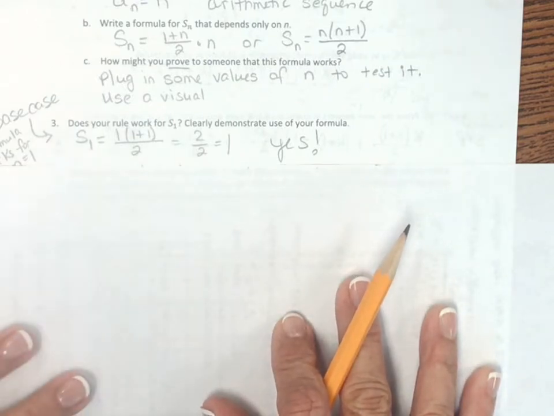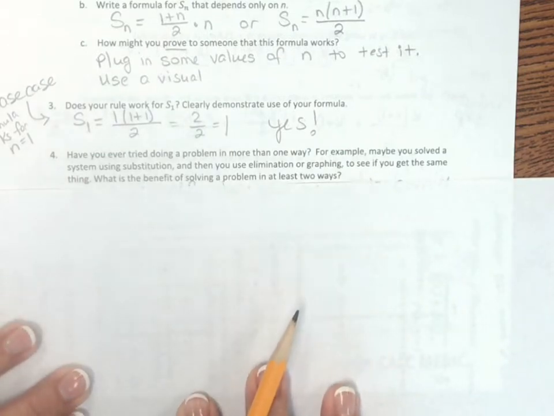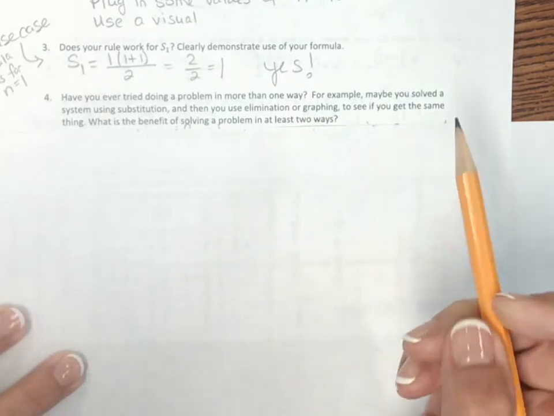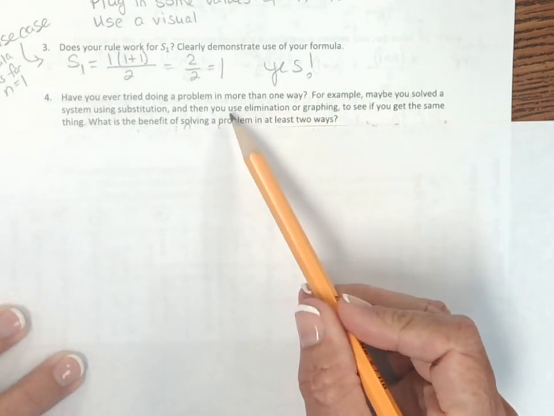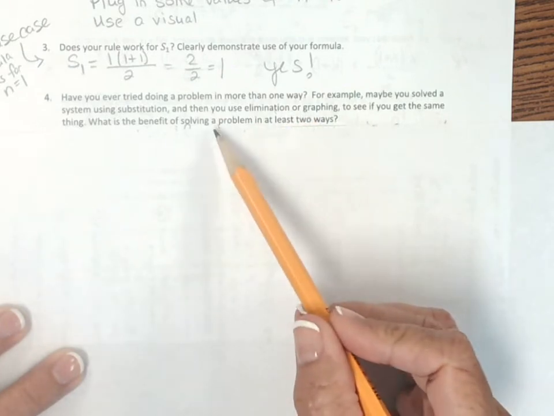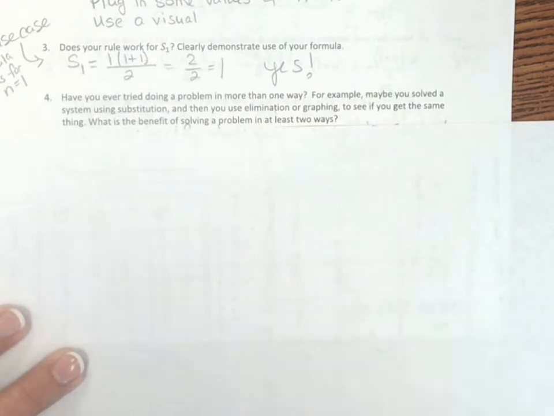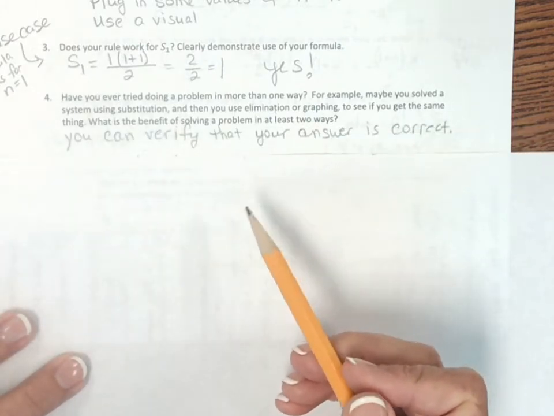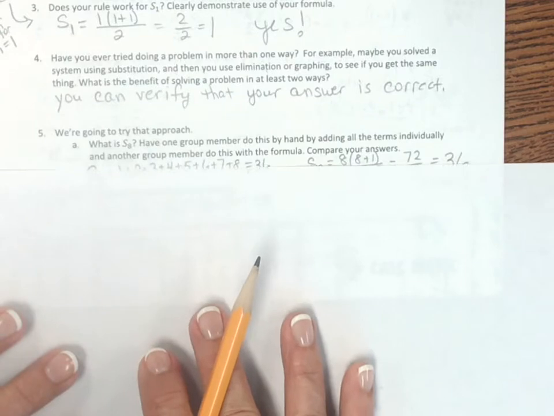Sometimes it's helpful to do it more than one way. That's what we're going to do now with our induction. And we've done this back in Algebra 2. When we had systems of equations, we would do substitution, we could do elimination, we could do graphing, we could do Gaussian, we could use a matrix, lots of different ways to get to the same answer. What was the benefit of doing that? Think back to why we would have you do that. Well, we can verify that our answer is correct. So that's why we want to do this, to verify. We're going to try that approach.